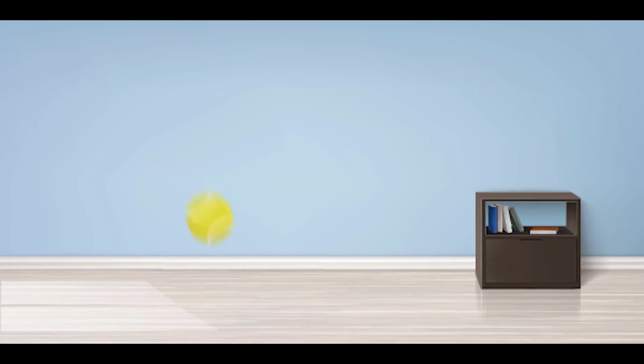Hi and welcome to the next tutorial. In today's lesson we will recreate this ball bouncing up and down using Adobe After Effects. So anyways guys, let's jump in.